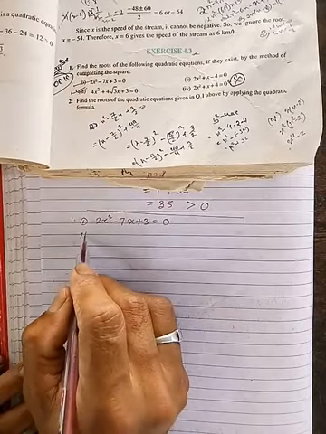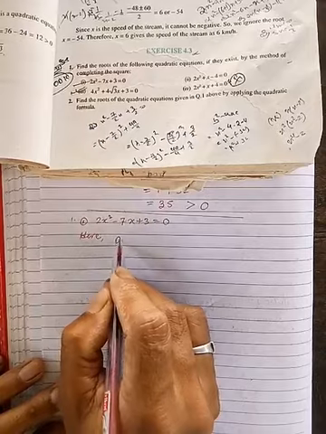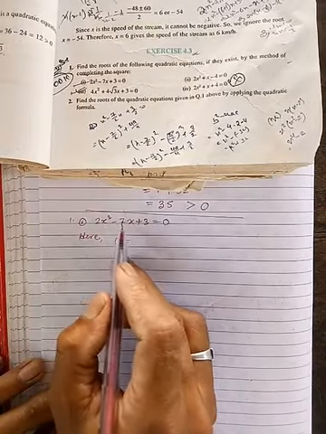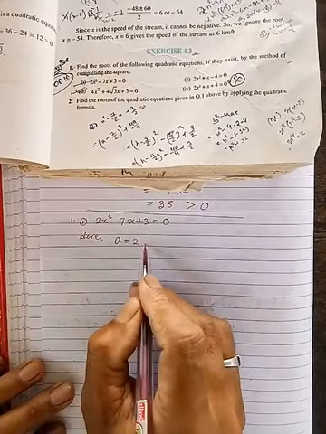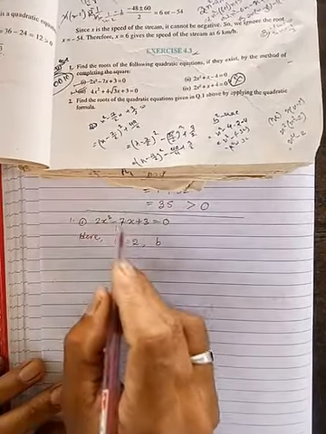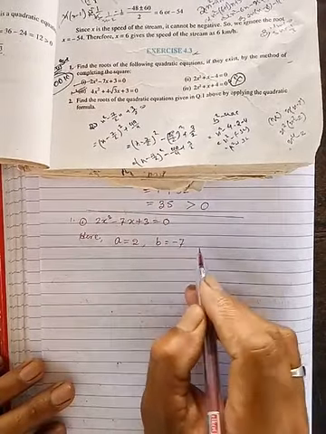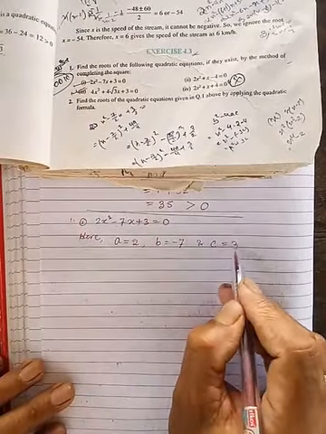To check, we need to take out the a value. A quadratic equation is of the form ax square plus bx plus c is equal to 0. So here the a value is 2, the b value is minus 7, and the c value is 3.